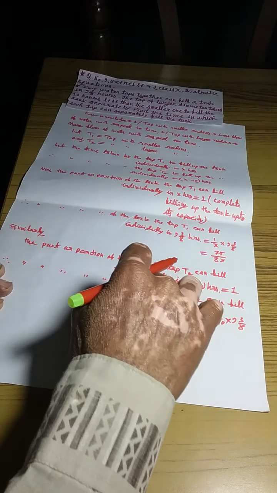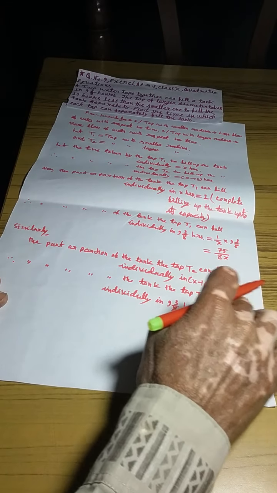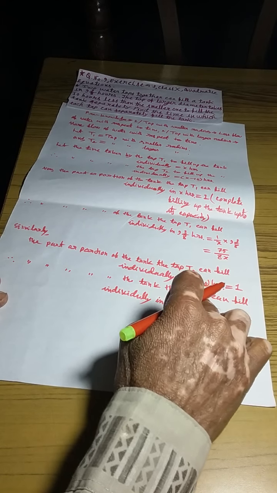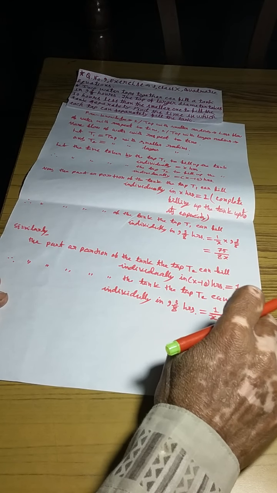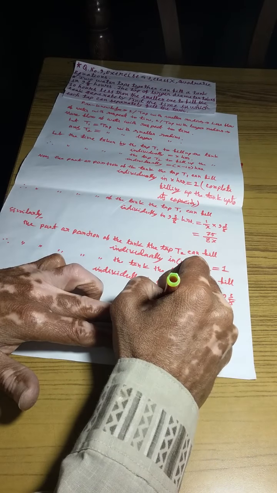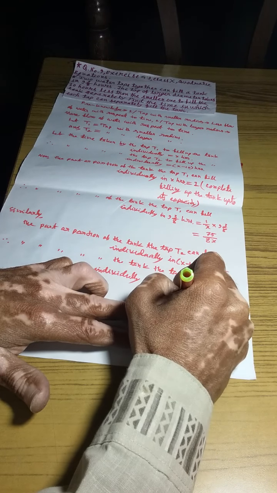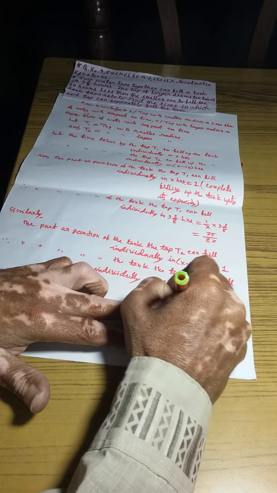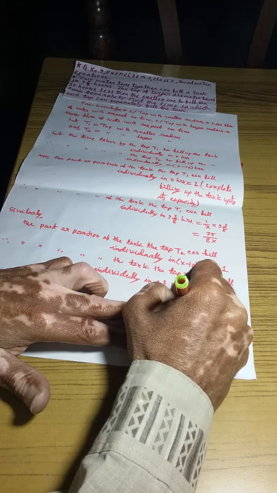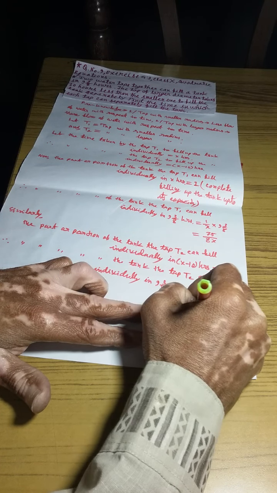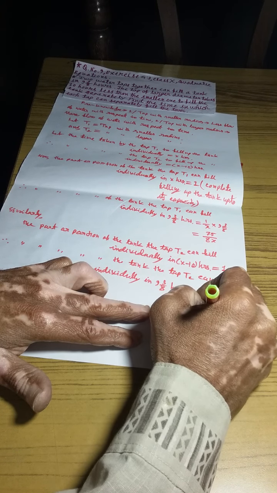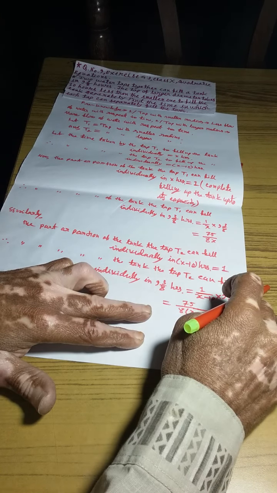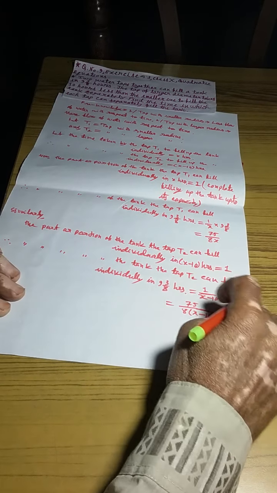Therefore, the part of the tank tap T2 can fill in the same time 9 and 3 by 8 hours will be equal to 1 by x minus 10 into 9 and 3 by 8, which is again equal to 75 by 8 into x minus 10.